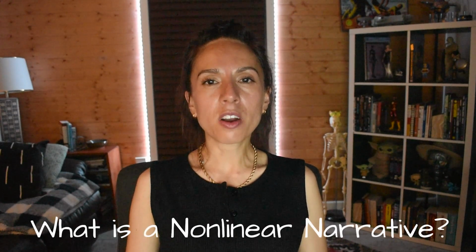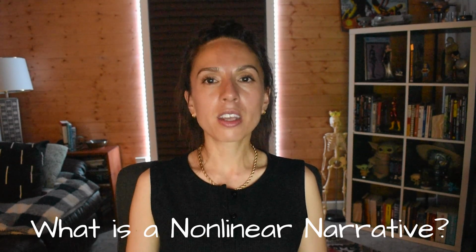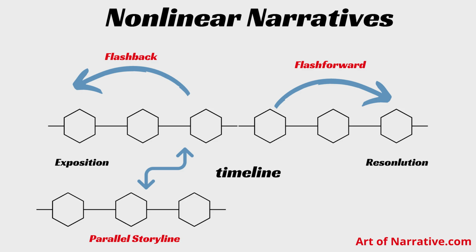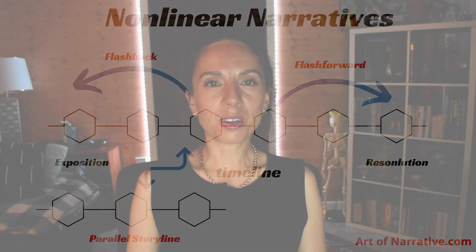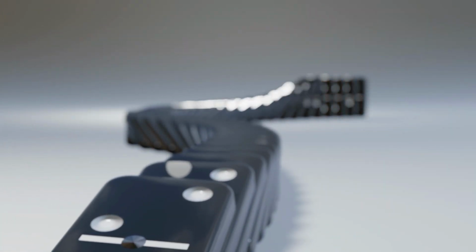A nonlinear narrative is a story that does not follow a traditional linear plot line. Instead, the events of the story are presented out of sequence. The author writes the events in the story out of chronological order. The story may even include multiple timelines running parallel to one another. The natural way to tell a story is in chronological order. We recount the events of the story in the order in which they occurred. We track the cause and effect of each event in a natural progression until we reach the end point.